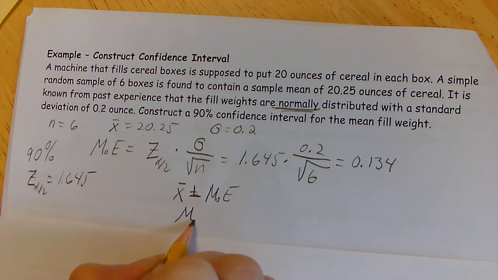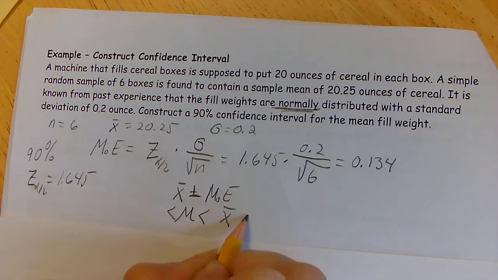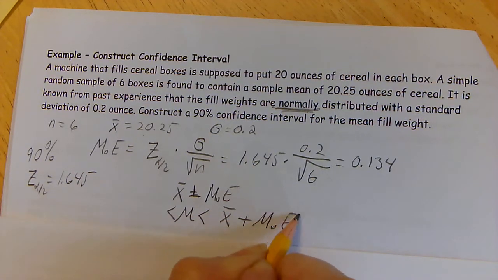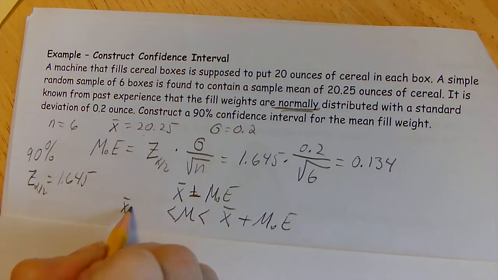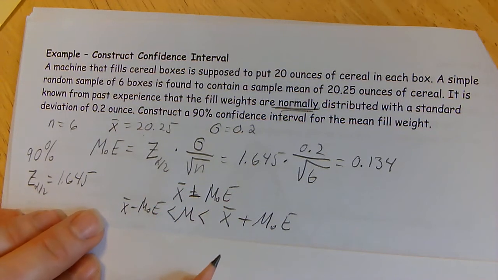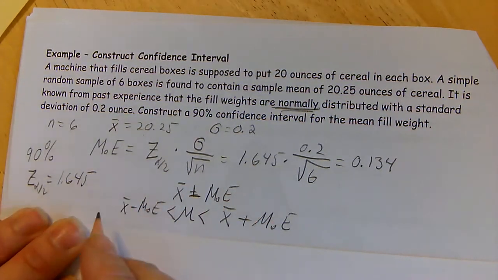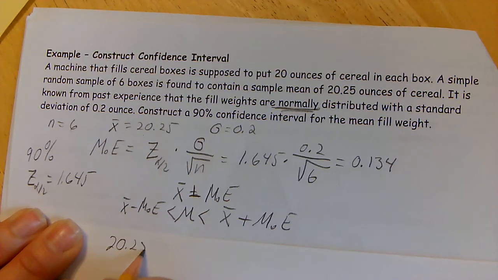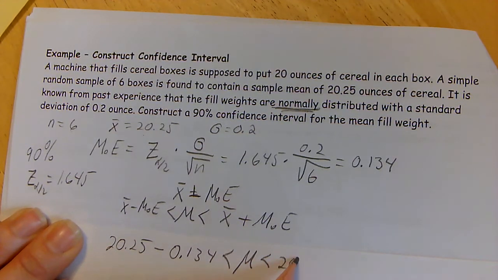I don't have the population mean, that's mu. So I'm going to take my sample mean and add and subtract the margin of error. My sample mean was 20.25 minus the margin of error we calculated, 0.134. And then I'm going to add that.